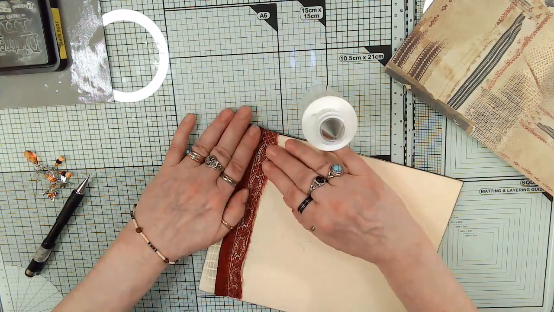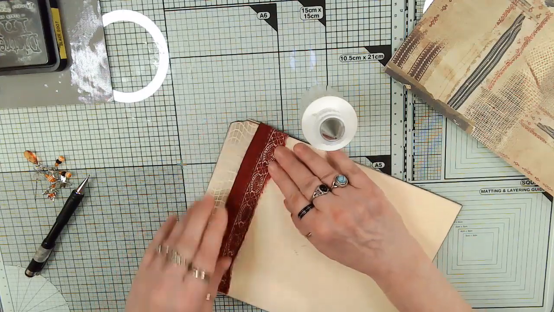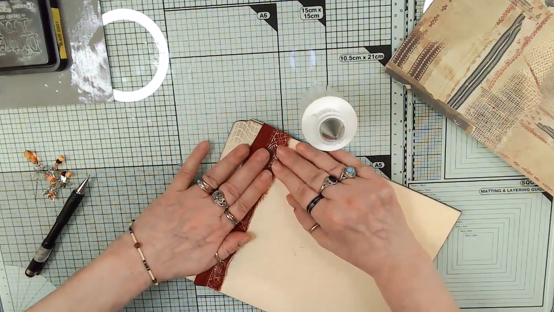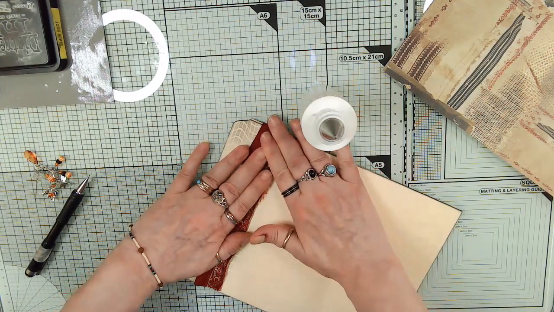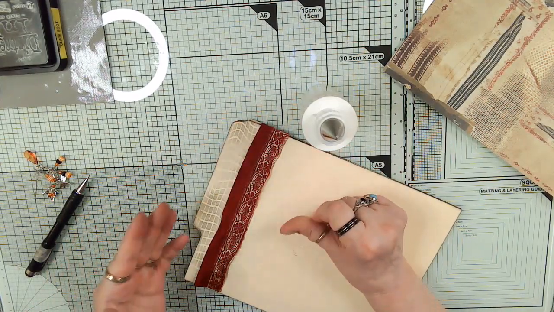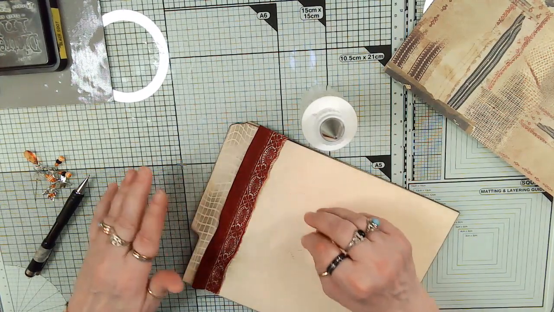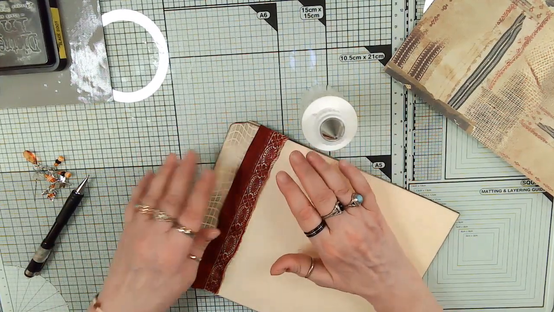Yeah, we've got that raw edge there. It wasn't as bad as I thought. It did come through, but with the pattern you can't really see it because silk is so thin.